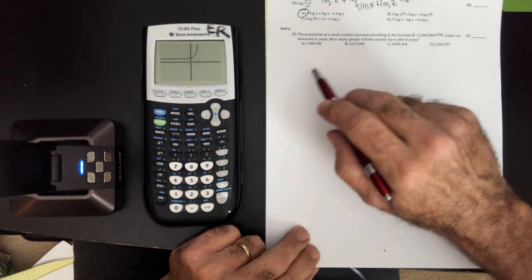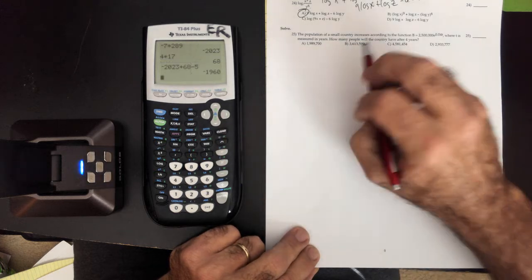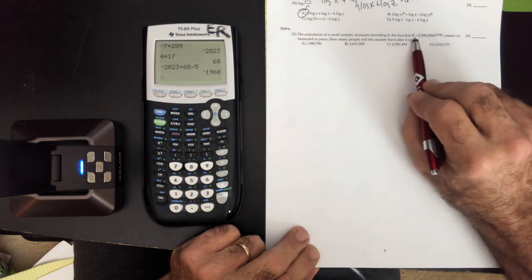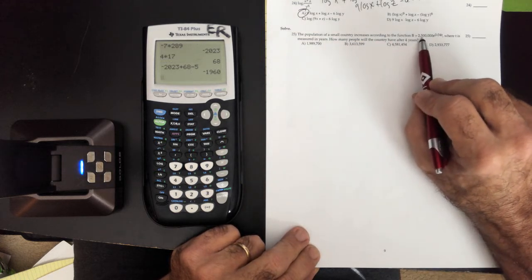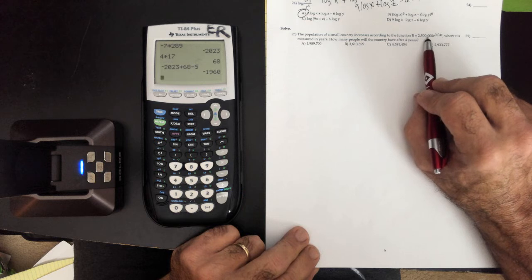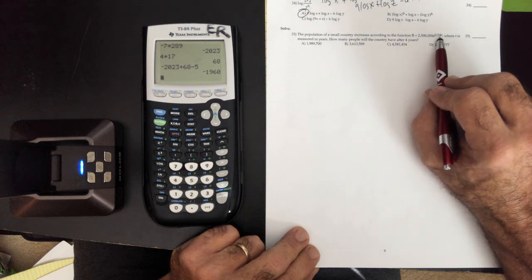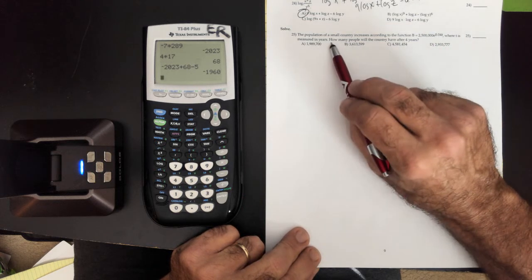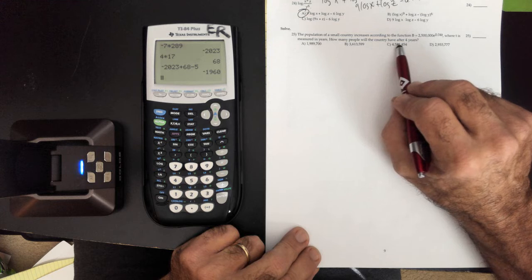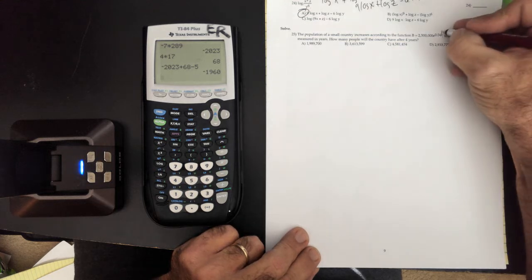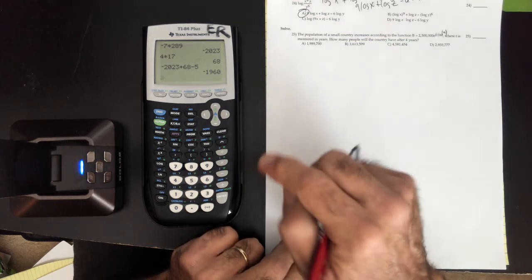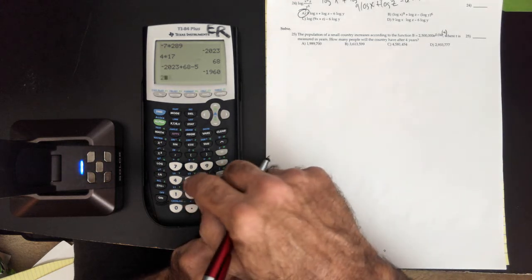Alright, this one looks like we just want to put our stuff in a little formula here. They're giving me the formula B equals 2,500,000 E to the 0.041 T, where T is in years. How many people would a country have after 4 years? So we're just going to put a 4 in for that T. So let's do that on the calculator.